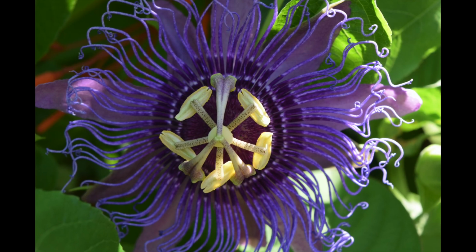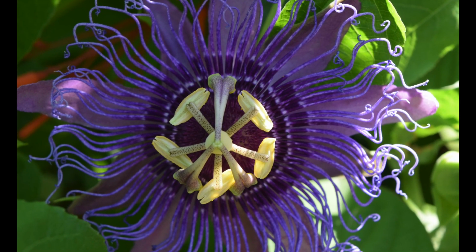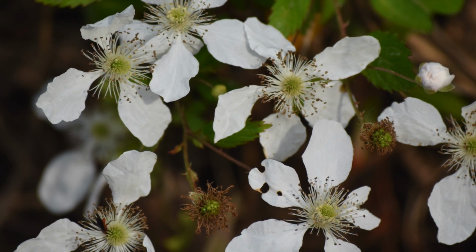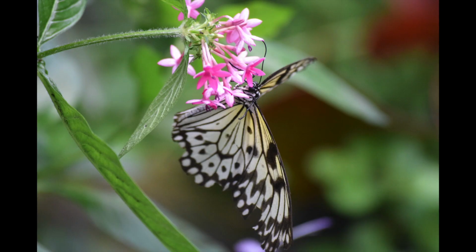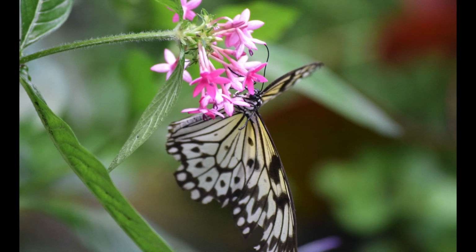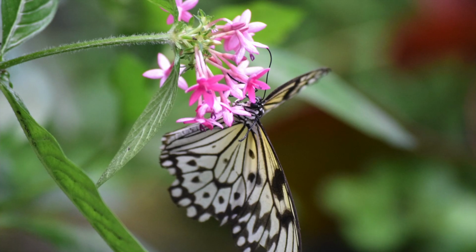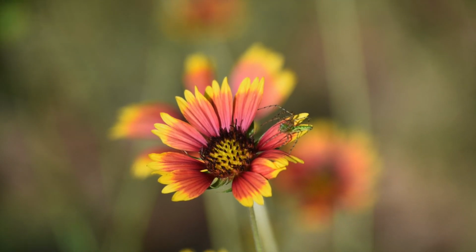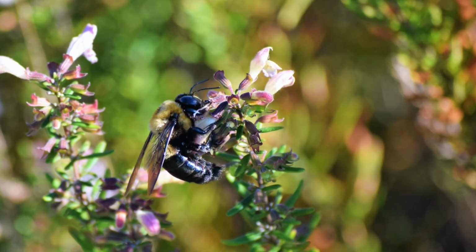Flowers enable plants to reproduce. Some plants have flowers that are very colorful and sometimes smell nice. That's not for us, though. It's to attract pollinators. Pollinators are animals that help move pollen from one plant to another. Pollen fertilizes the plant, which enables it to make fruit or seeds.